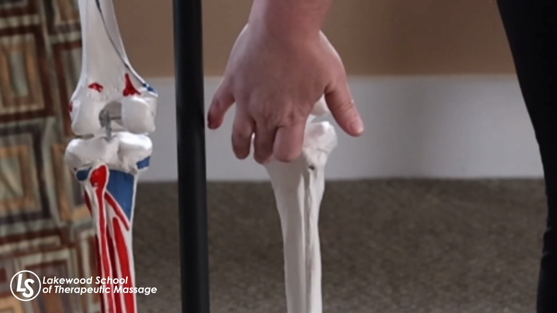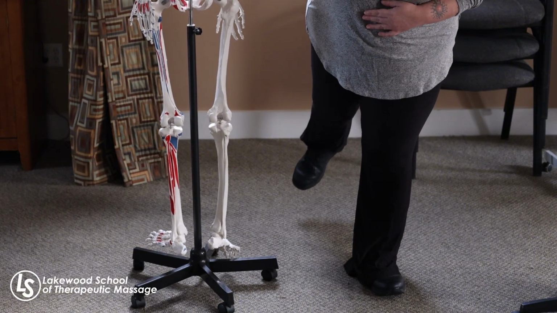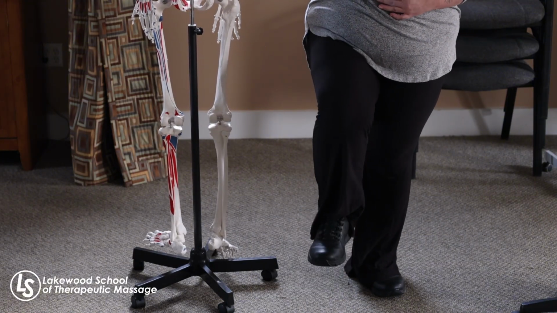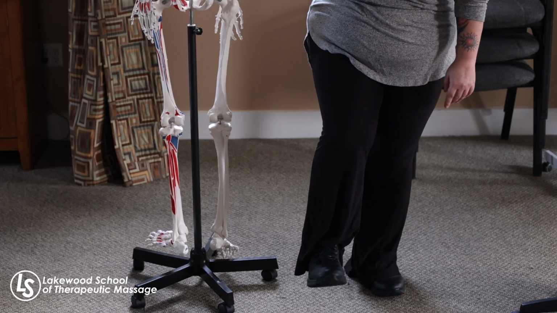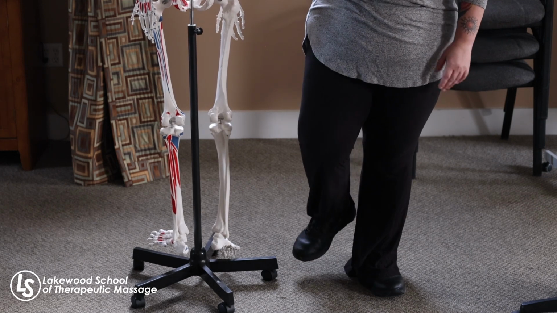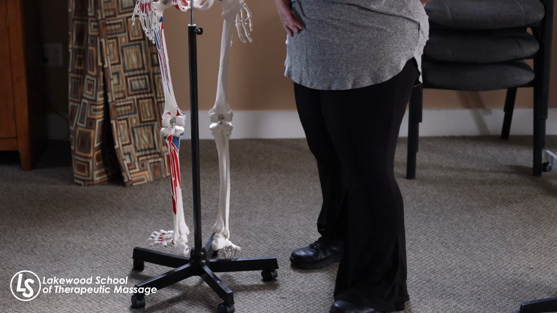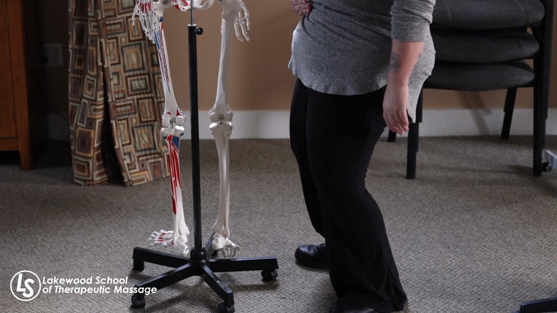Medial proximal tibia. And its actions: it extends the hip, so bringing the leg back. It flexes the knee. It medially rotates the flexed knee, so taking your foot and rotating it inward, and then it tilts the pelvis posteriorly. So again, we're lifting the pubic crest and dropping the iliac crest.